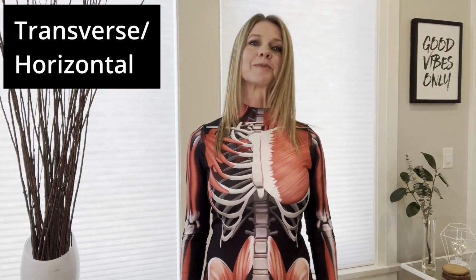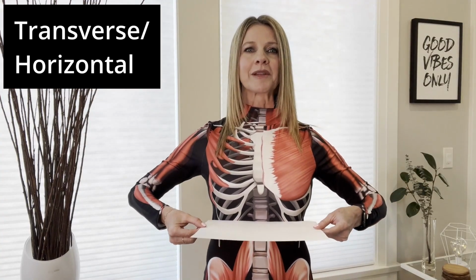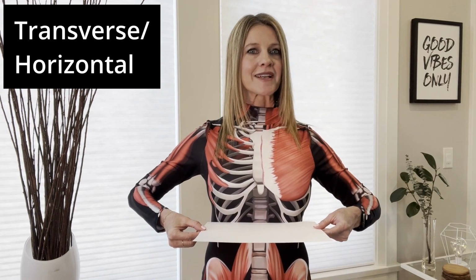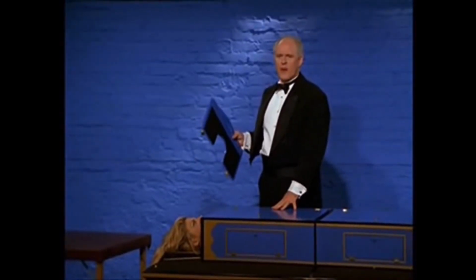The third plane is the transverse plane. Sometimes the transverse plane is also referred to as the horizontal plane because it runs parallel to the horizon. The transverse plane is going to cut the body into top and bottom sections. So I remember transverse and top, T and T. This would be like a magician sawing their assistant in half. Under no circumstances should you try this at home.